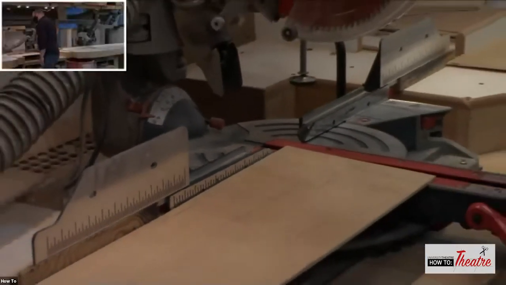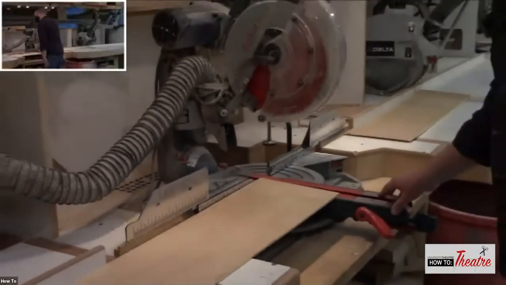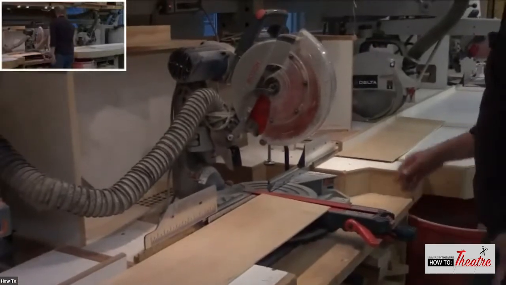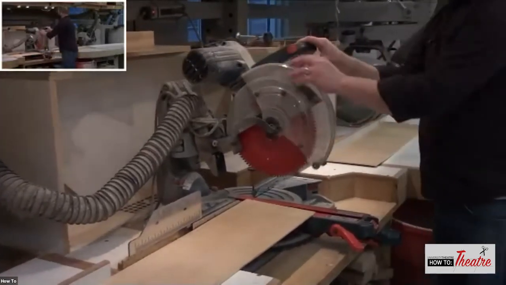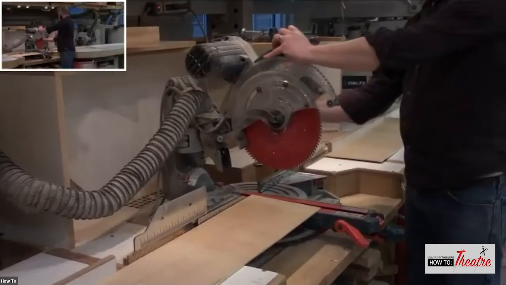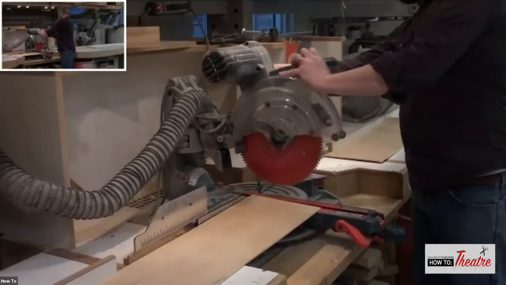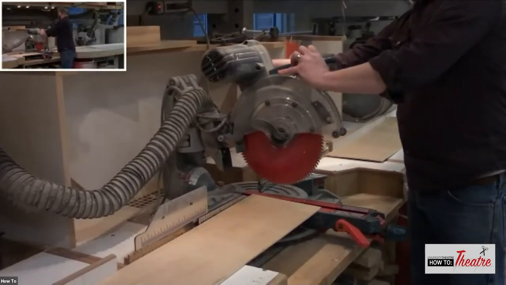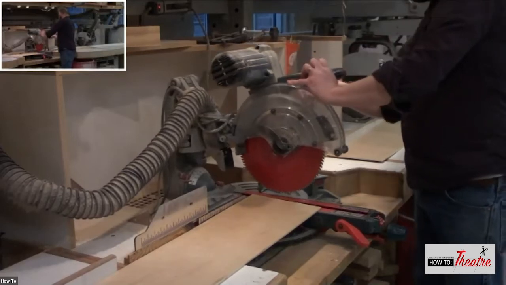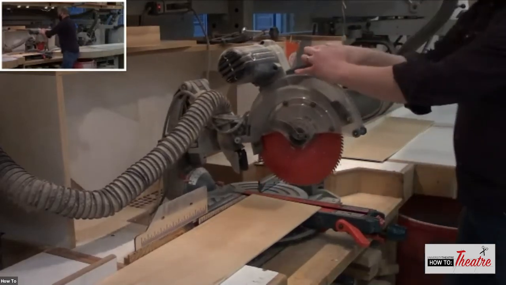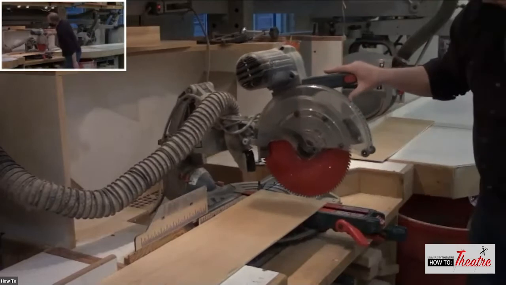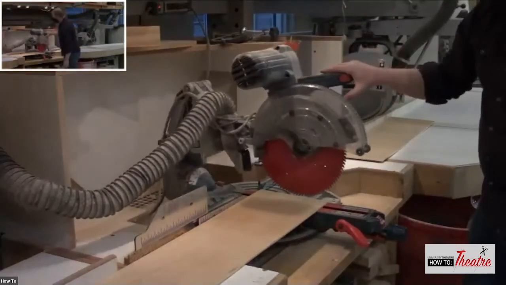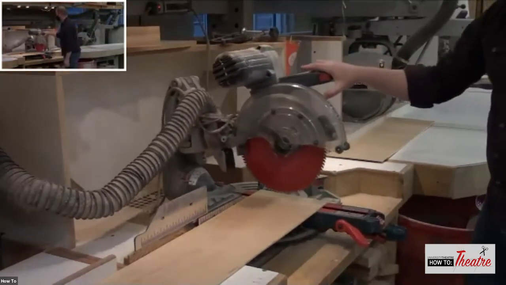Let's see. Another thing that is nice about this saw is you can set it for the depth that you want to cut. So in case you are scoring something, cutting grooves into it, it will lock into position so you can make multiple cuts like that.